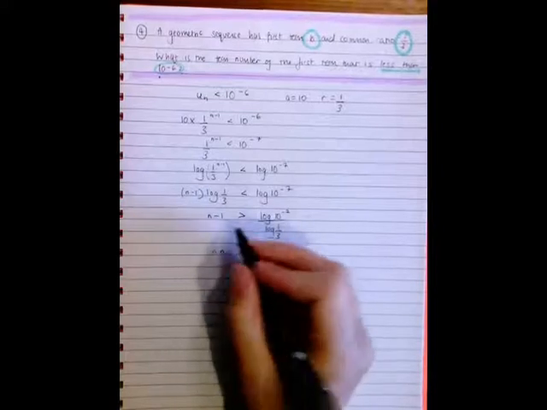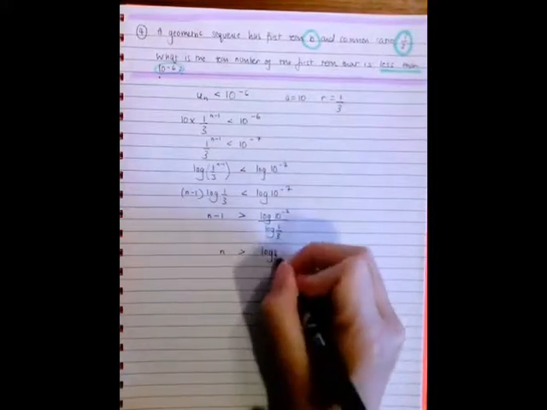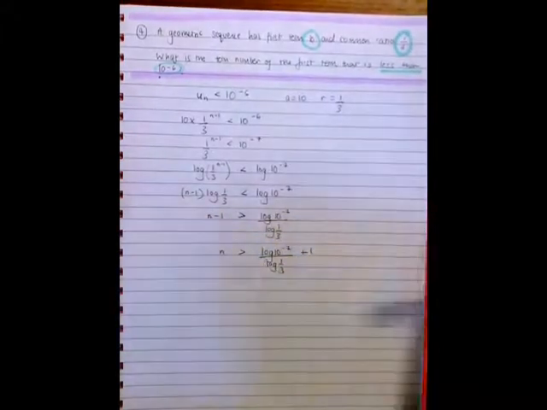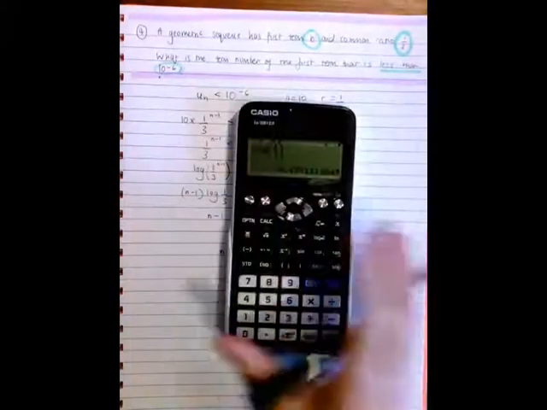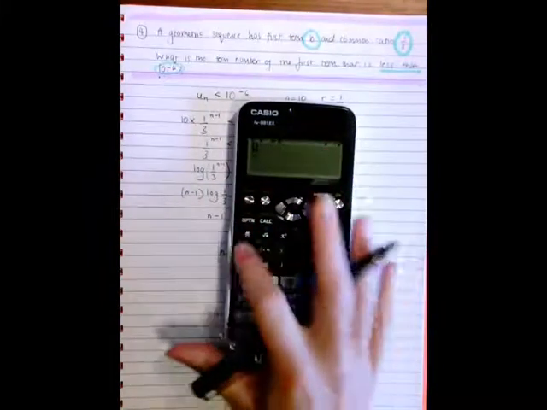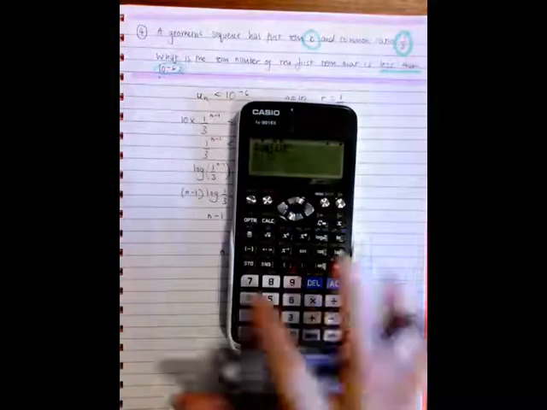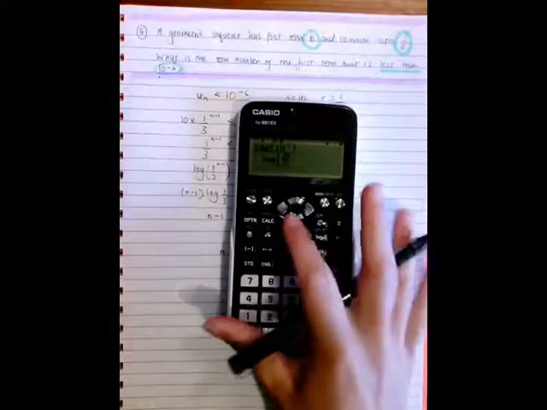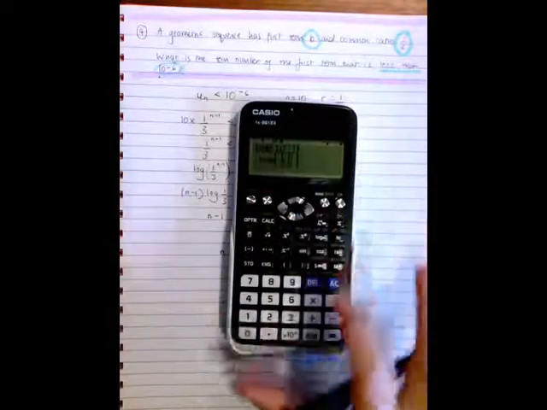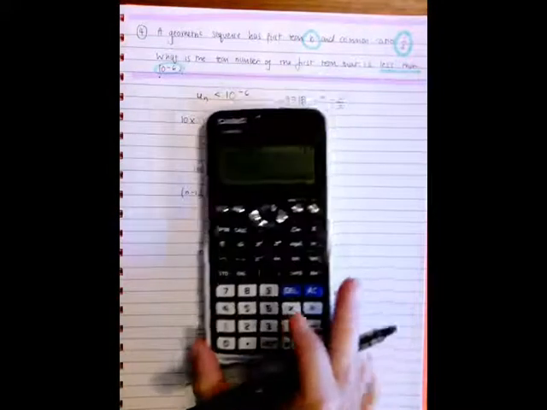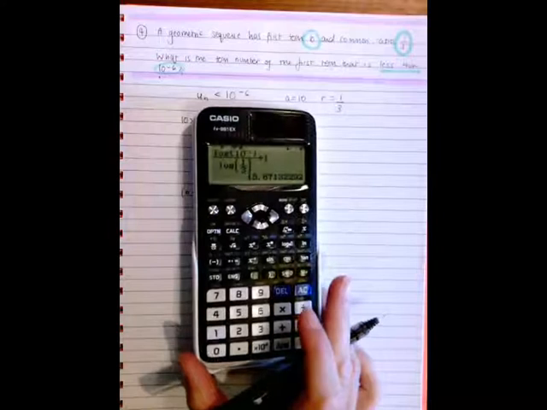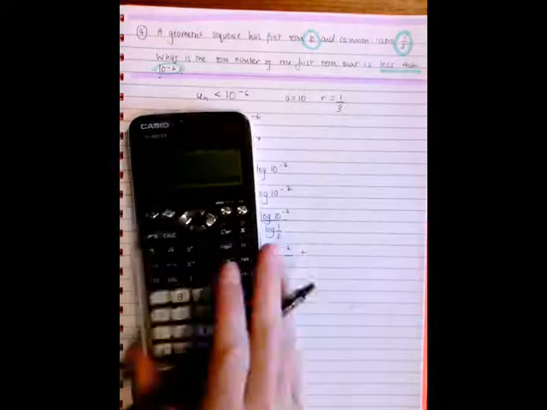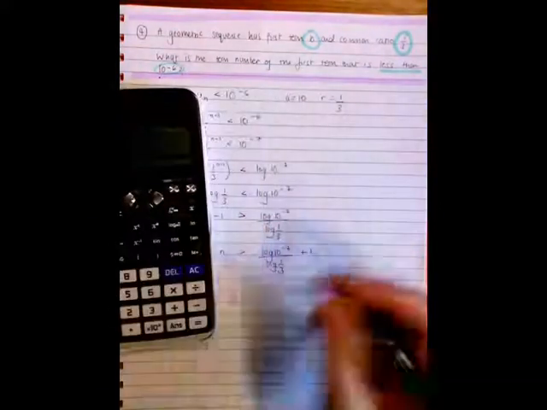So n, therefore, we just need to add 1, would be log 10 to the minus 7 divided by log a third, add 1, and we can now figure this out on the calculator. So log 10 to the power of minus 7 divided by log a third, and then add 1. I've got 15.67132292. So just write that down, 15.67.